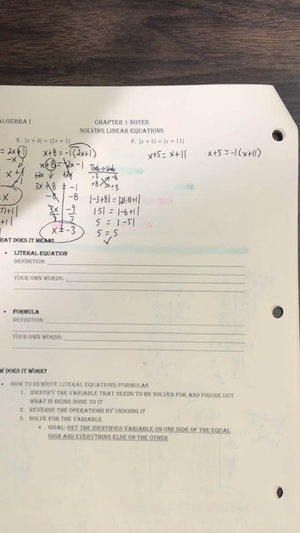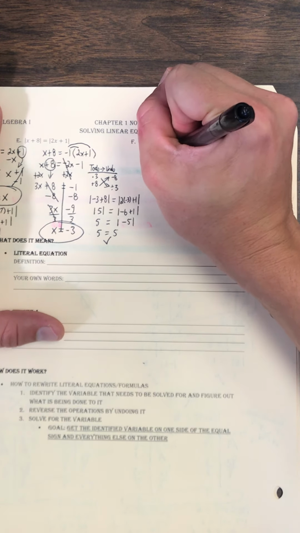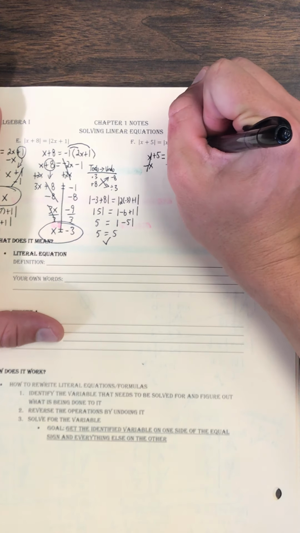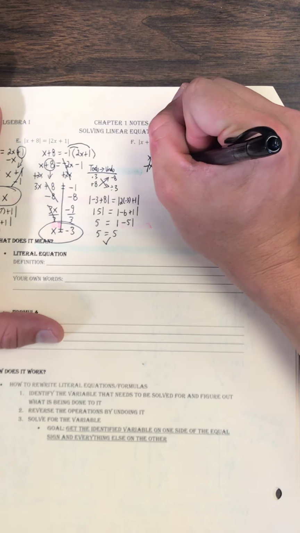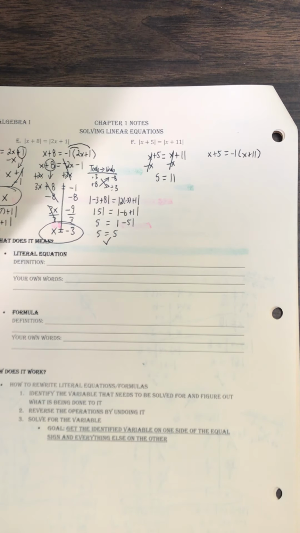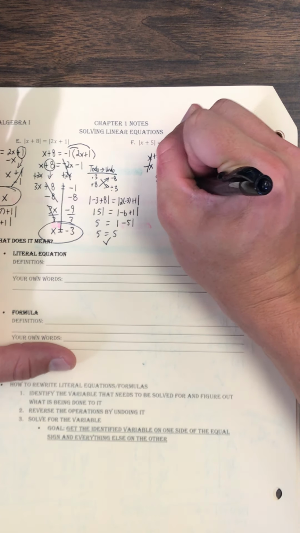Well, they're both the same and they're both positive, so it really doesn't matter which way I move it. I'm going to subtract x from this side and subtract x from that side. And when that happens, it causes both to cancel out, and all I'm left with is 5 equals 11. Well, does 5 equal 11? No, it doesn't. So that means that this portion is a no solution.